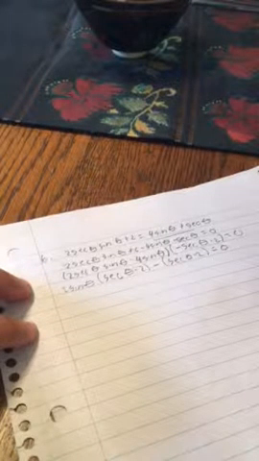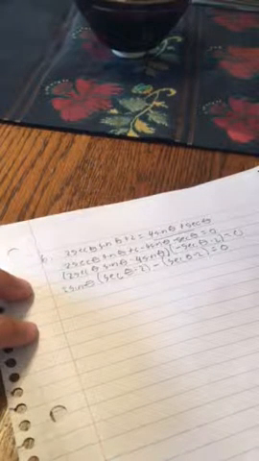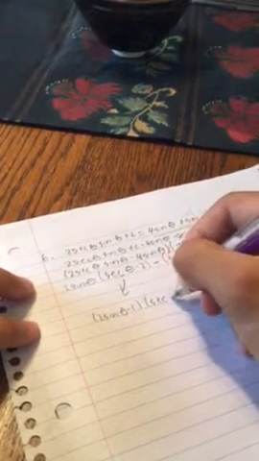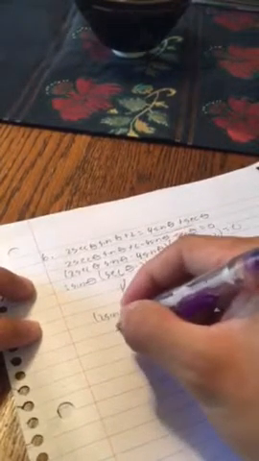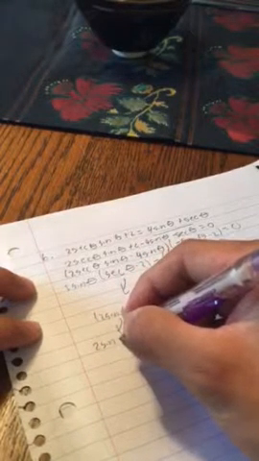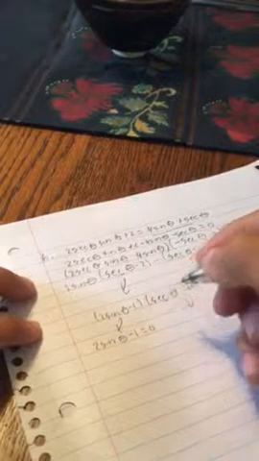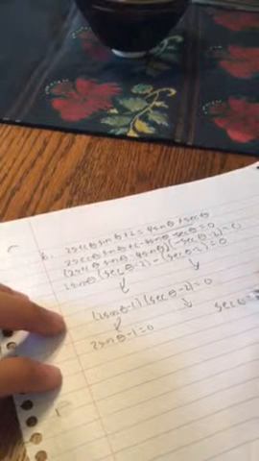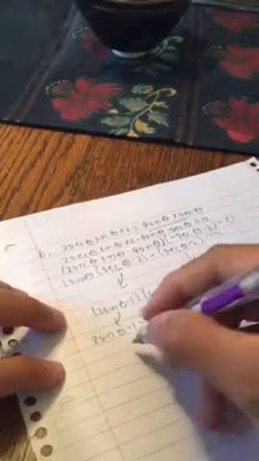Just like what I did with the previous ones, I take those out, and I get 2 sine theta minus 1 times secant theta minus 2, which equals 0. From here, I would do 2 sine theta minus 1 equals 0, and secant theta equals 2.